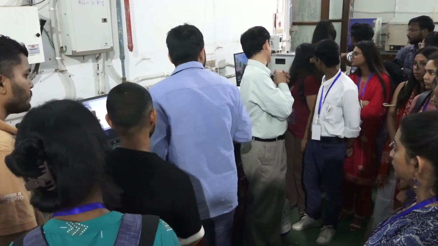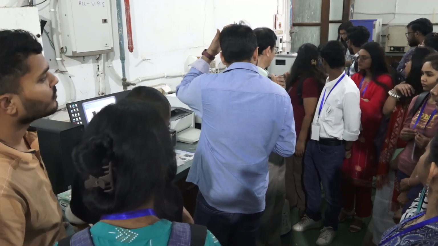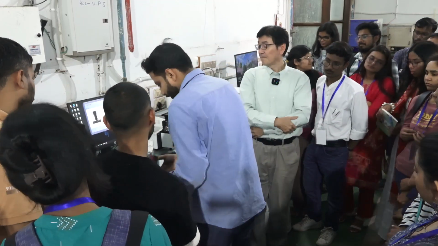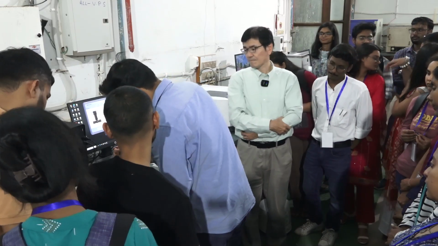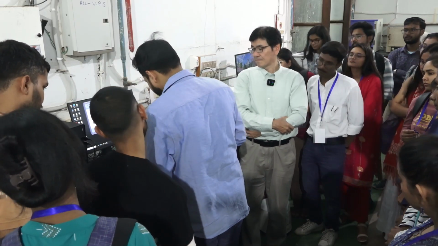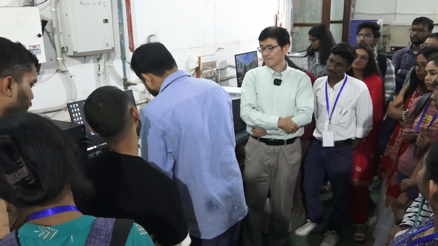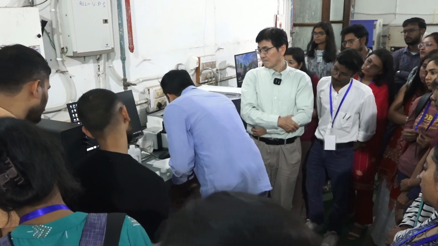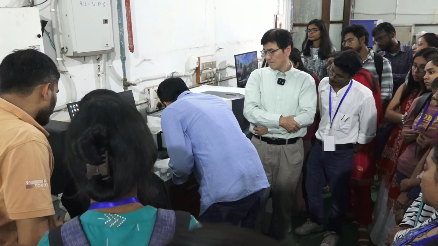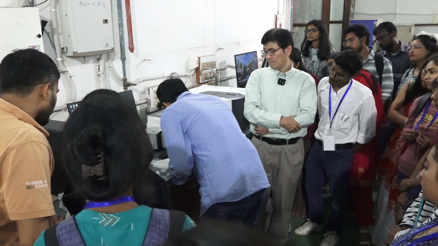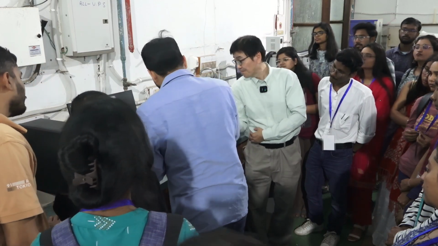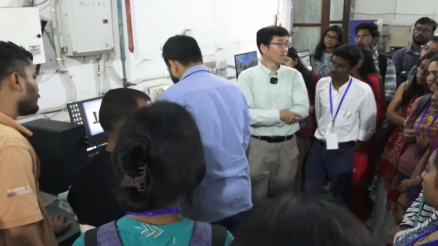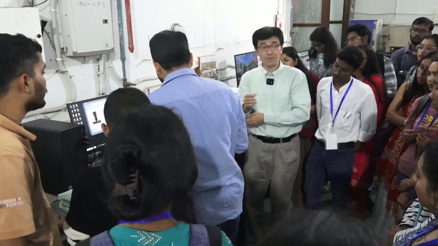Is there a box? Tip box. How much sample did you put? One drop. 10 microliter or so. Very small amount. 10 microliter is sufficient for one measurement.